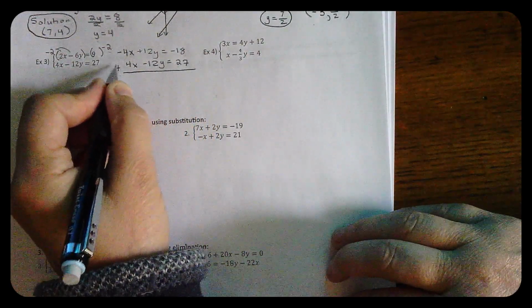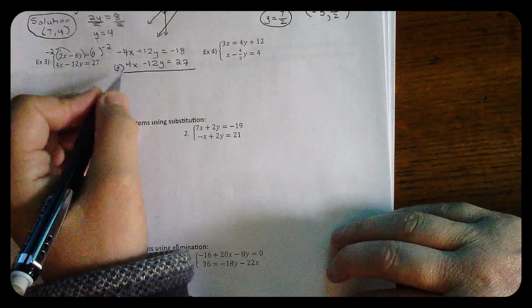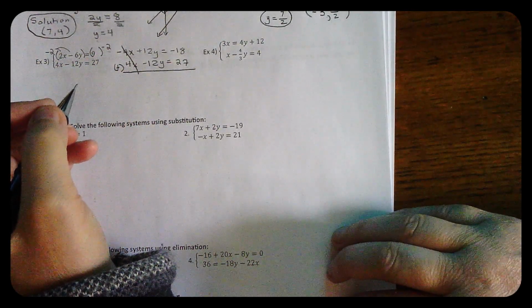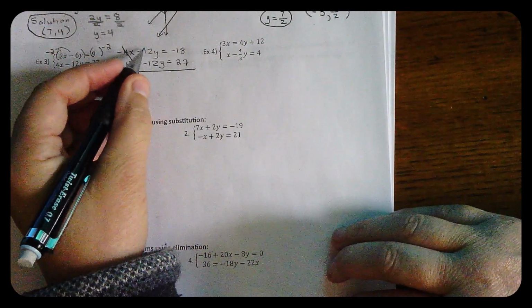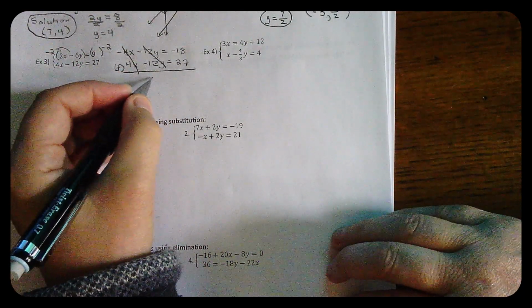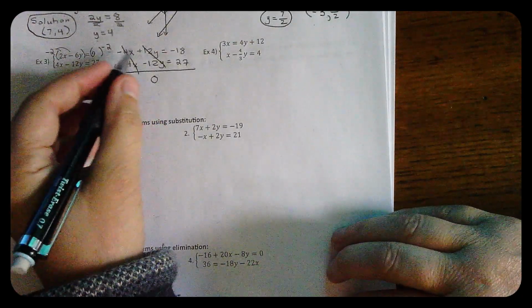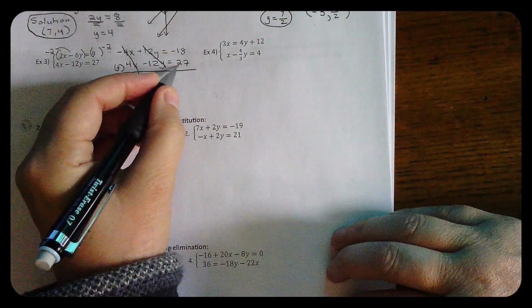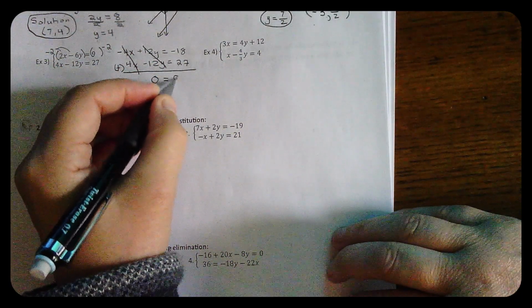Okay, so now it's time to add. I can add when I have opposites. So negative 4x plus 4x is 0. And 12y plus a negative 12y is also 0. So you have to put a placeholder there for the left side, 0. But on the right side, we have negative 18 plus 27 is equal to 9.